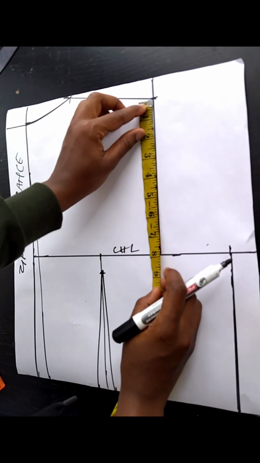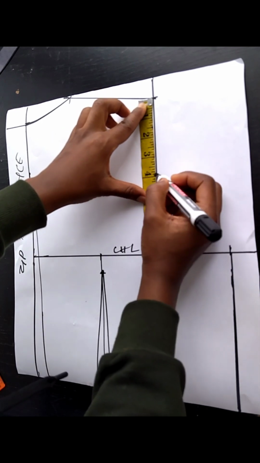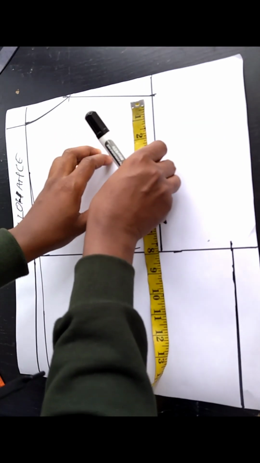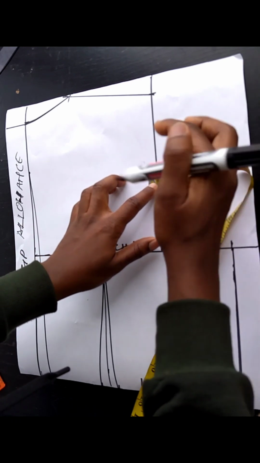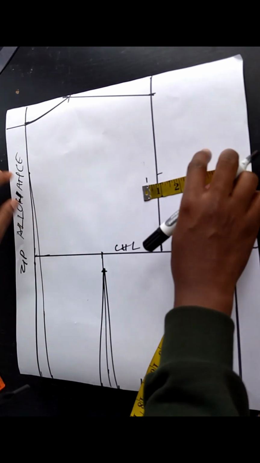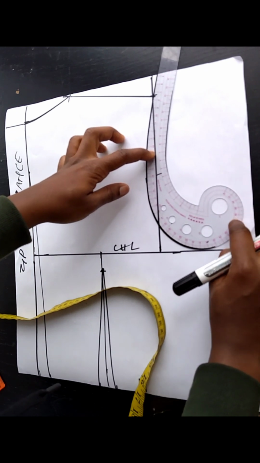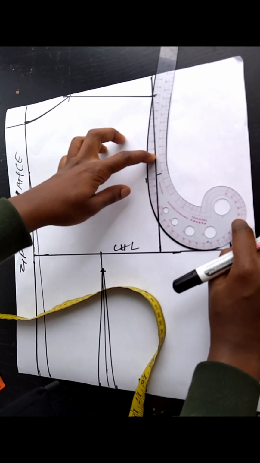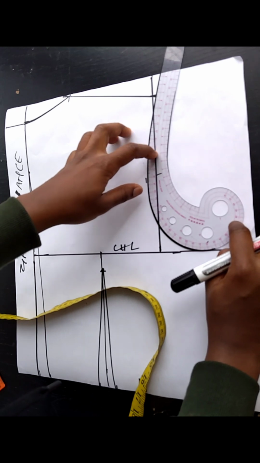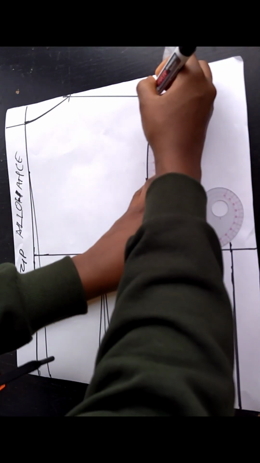Now I'll get the midpoint from the shoulder line and chest line. When I get the midpoint, I'll make a mark at the midpoint. Then from that point now, I'll go in by ½ inch. Then I'll use my curve to connect it to form the armhole, just like I'm doing now.